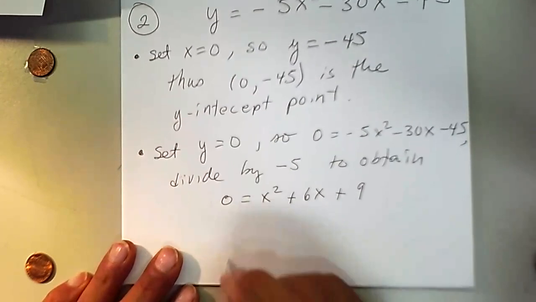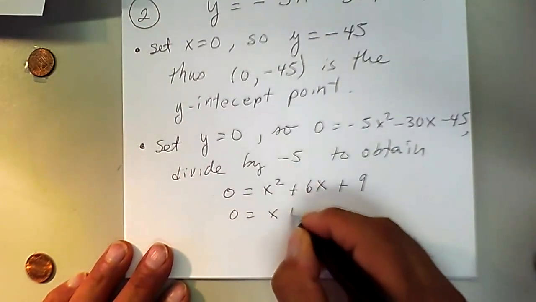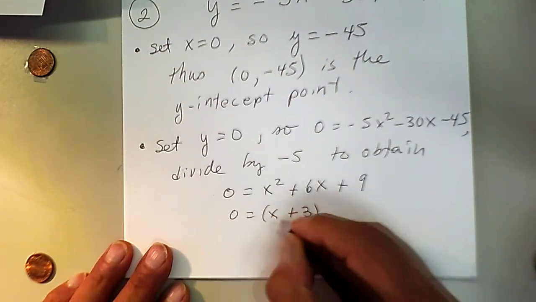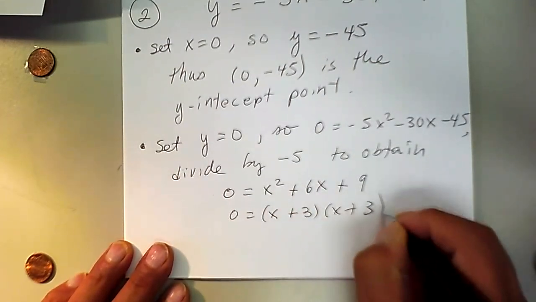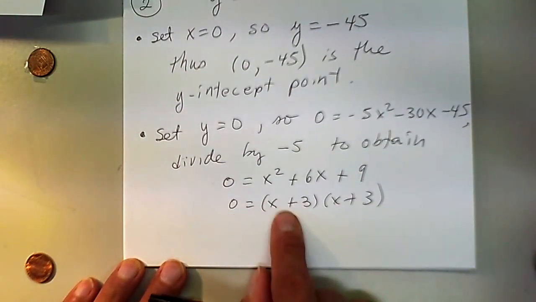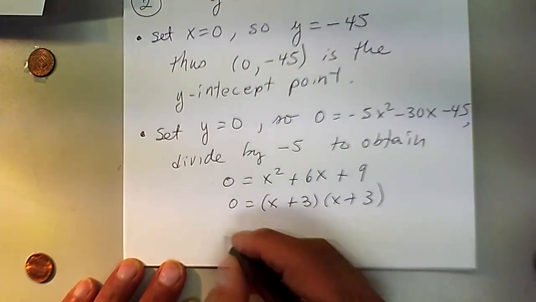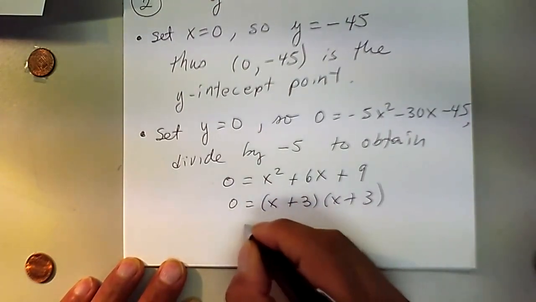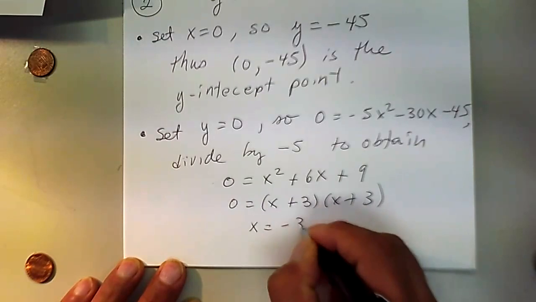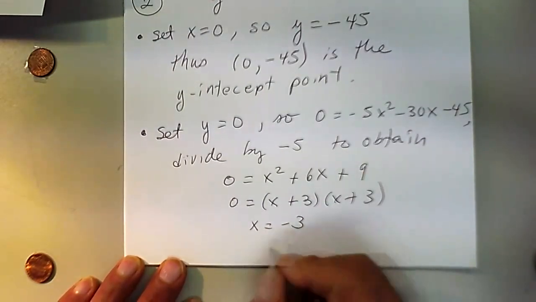Okay, that's an interesting one, because then we have 0 equals x plus 3 times x plus 3. So by the zero product principle, x equals negative 3 or x equals negative 3, but they're the same thing. So there's only one solution to this equation, x equals negative 3. And that means there is only one x-intercept.